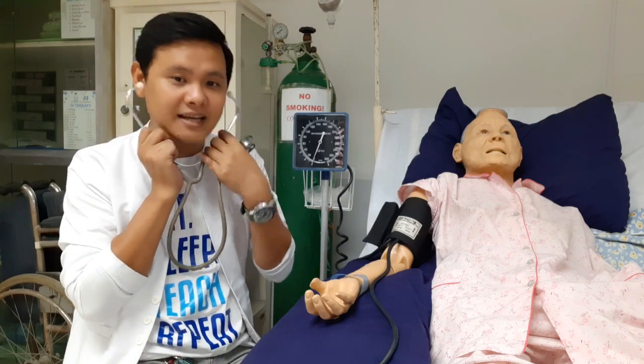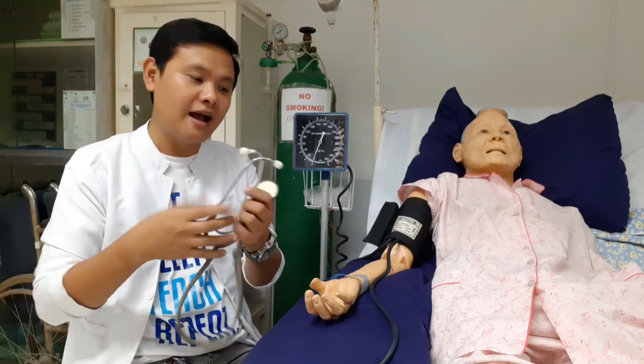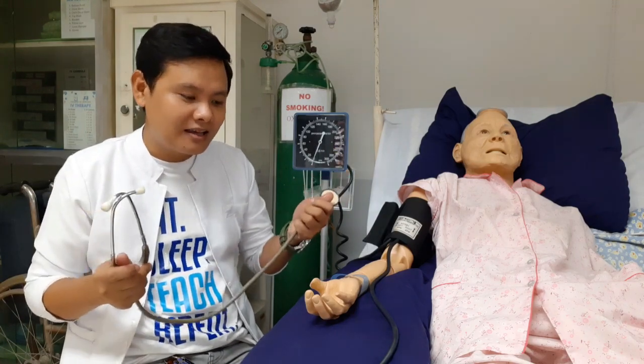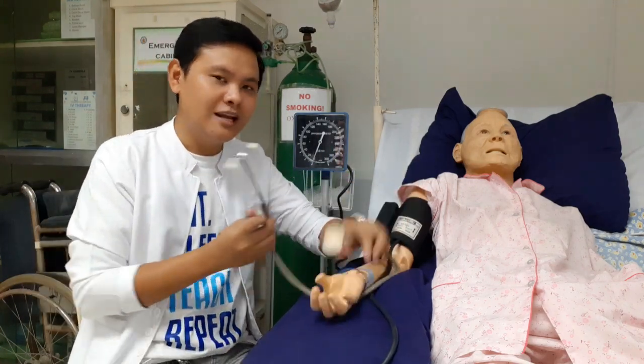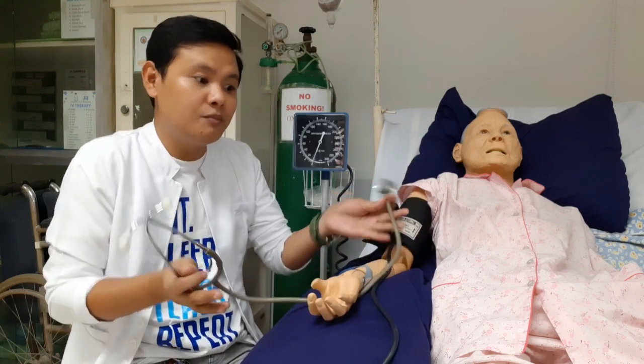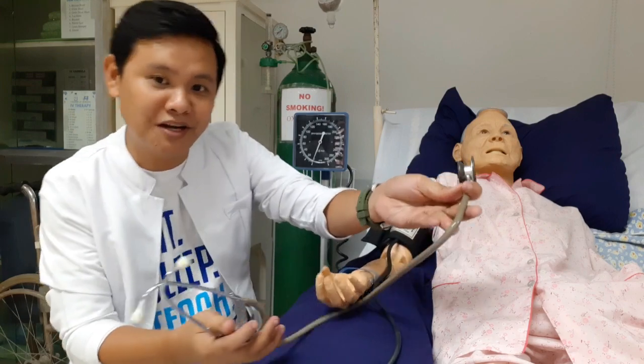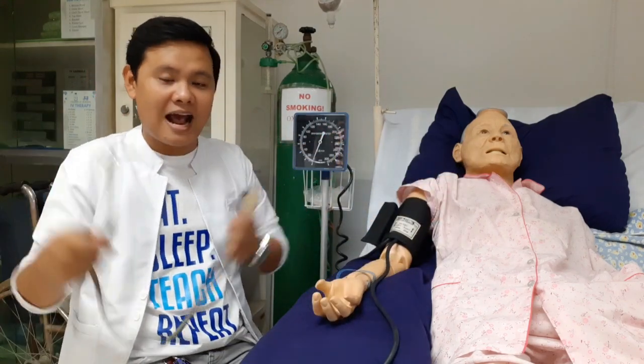Okay, fits. Next, you have to ensure that the stethoscope hangs freely from the ears to the diaphragm. No obstruction. Maybe your stethoscope is under the hand of your patient, so you might hear something different. What you might hear is the friction of your patient's hand. So be sure that it hangs freely.